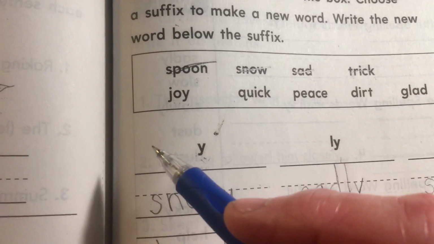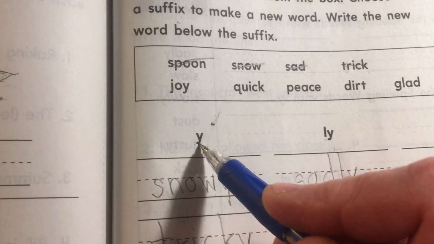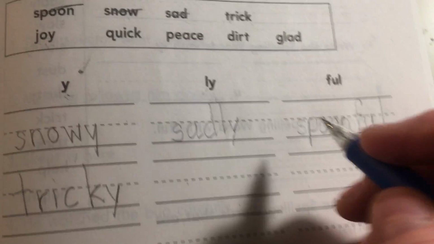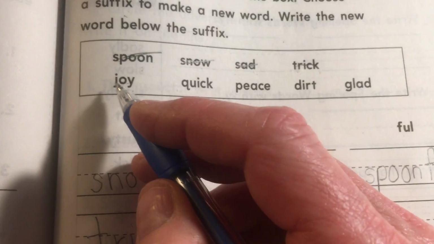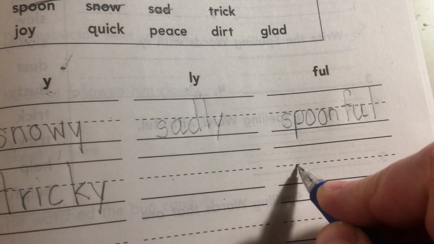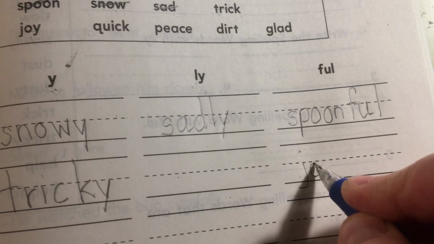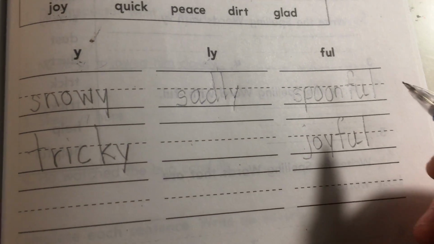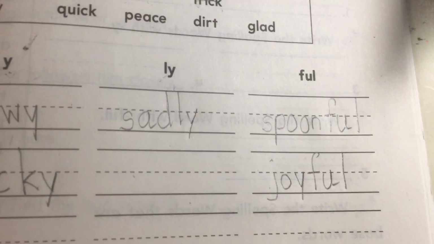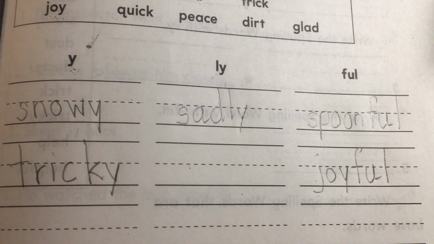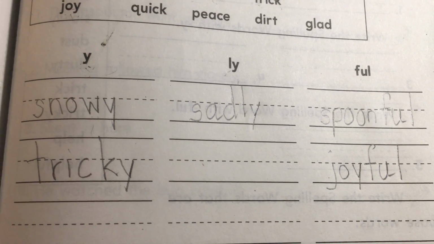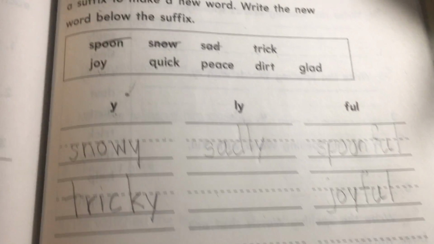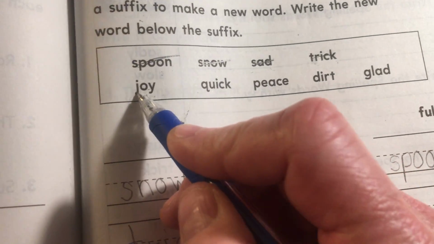All right, joy. Joyee. Nope. Joyly. Nope. Joyful. Yeah, that's so joyful. Joy is a noun, and joyful is an adjective. It describes a person, place, or thing. For example, Mr. B is very joyful at the beginning of the school year, but some students are joyful at the end of the school year. All right, so that is an adjective.